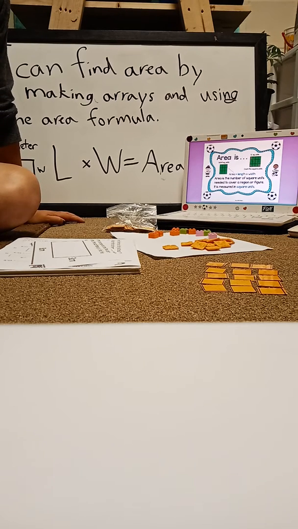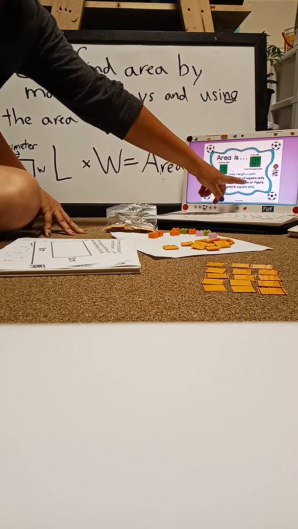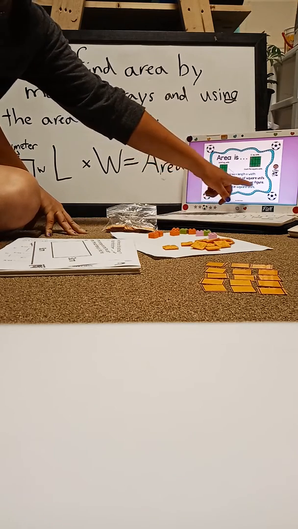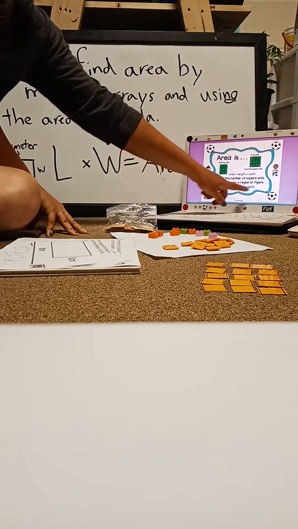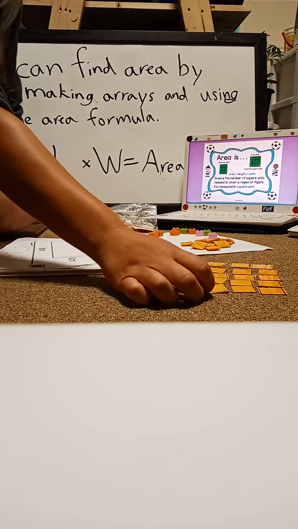So area is the number of square units needed to cover a region or figure. It is measured in square units. And that's what we talked about yesterday. So we know that our area is all of these square units because that's what's inside.